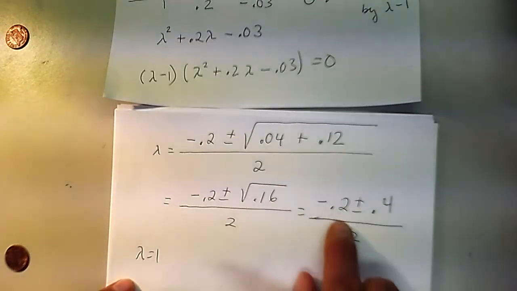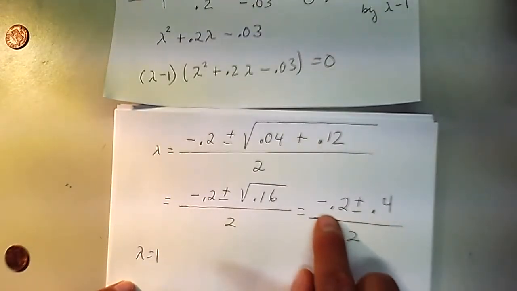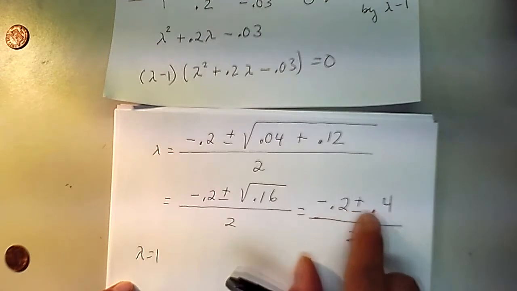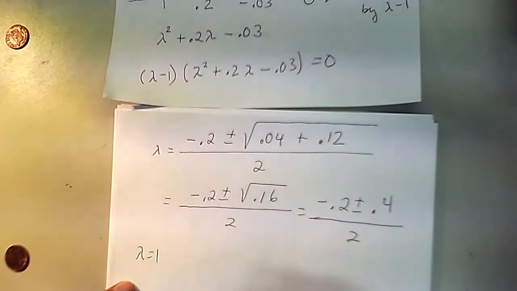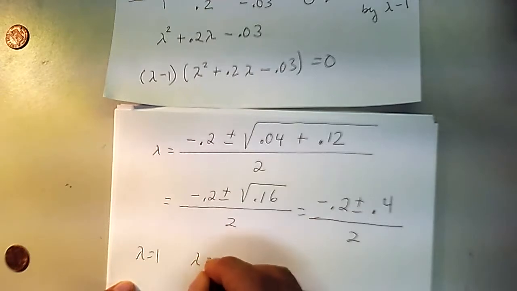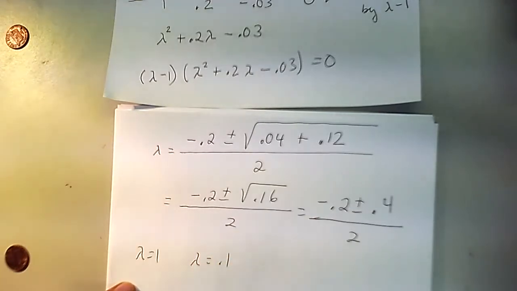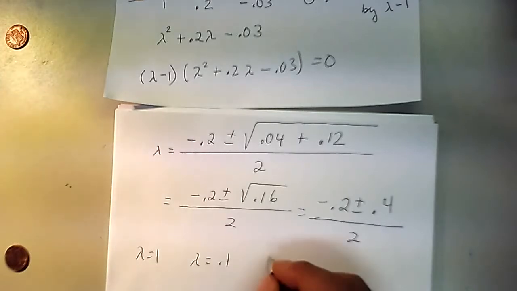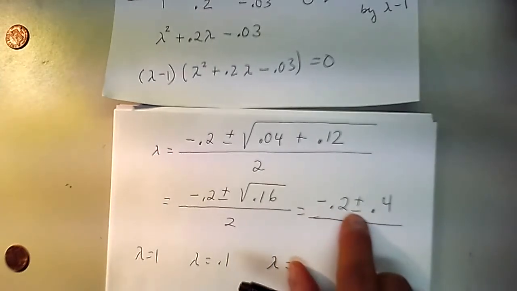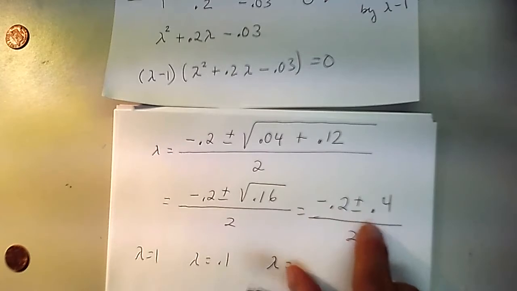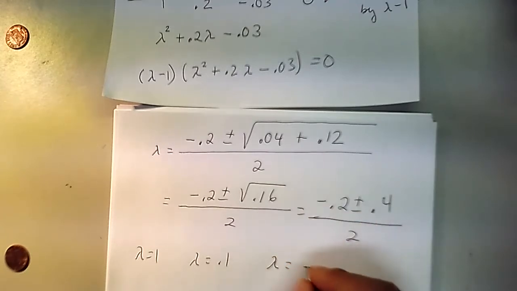And then the other one, let's start with plus. So 0.4 positive minus 0.2 is going to be 0.2 divided by 2 is 0.1. So lambda equals 0.1 is another eigenvalue. And then if we apply the negative, we have negative 0.6 over 2, that is negative 0.3.